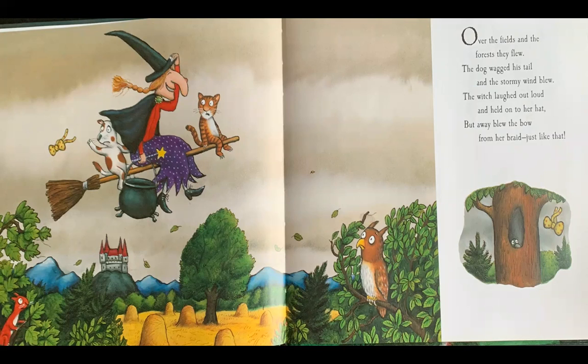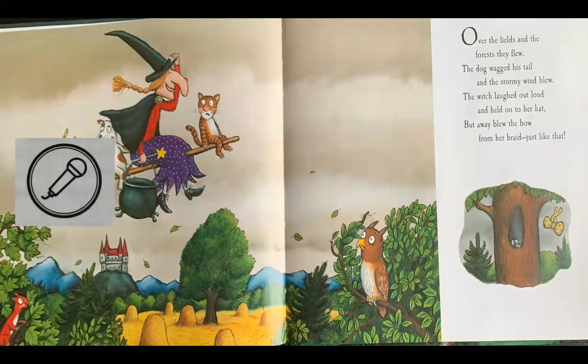I noticed something on this page. On the right side, I see a picture, and I can see the bow falling, and I see some type of animal in the tree. What is going to happen to the witch's bow? Will she get it back? Let's find out.